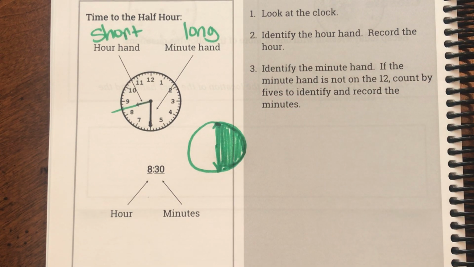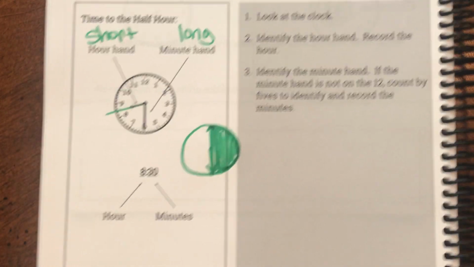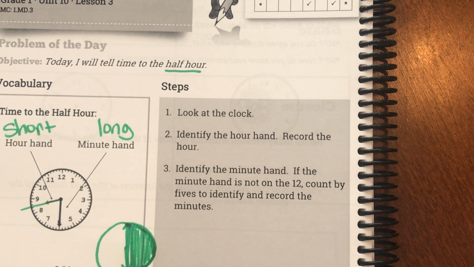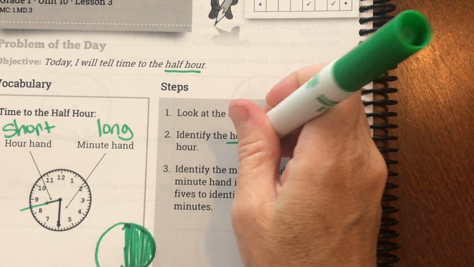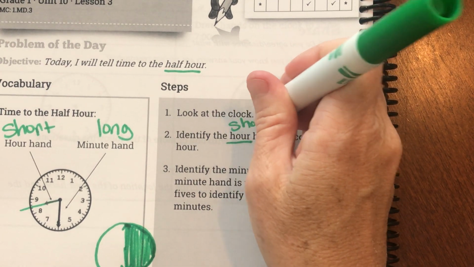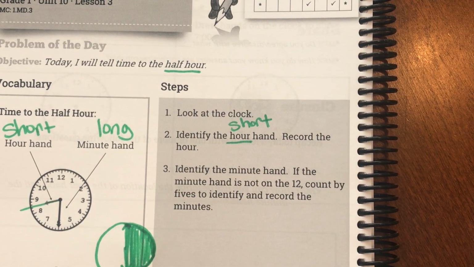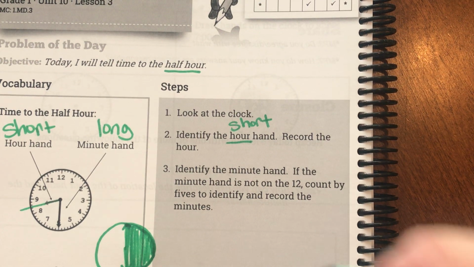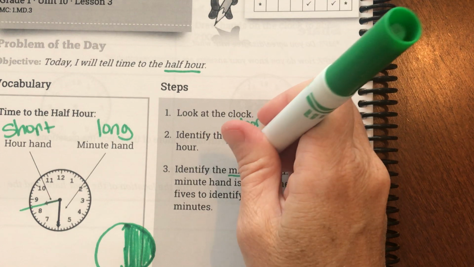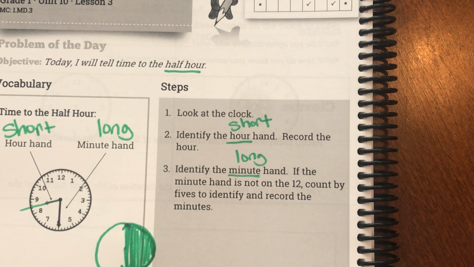Okay, so our steps today are, we're going to look at our clock. We're going to identify the hour hand, which is our short hand, and record the hour. And then we're going to identify the minute hand, which remember is our long hand. And it says if the minute hand is not on the 12, we're going to count by 5s to identify and record the minutes.